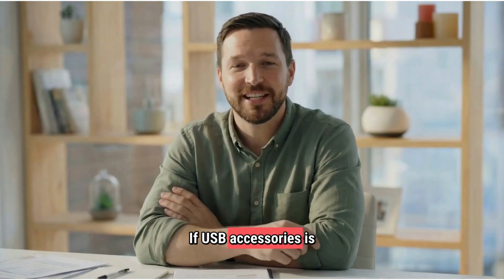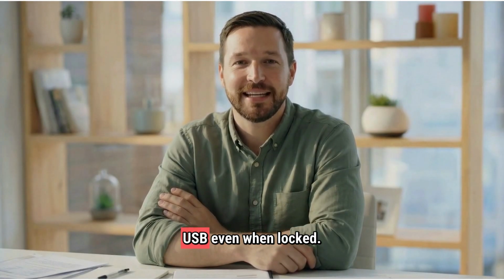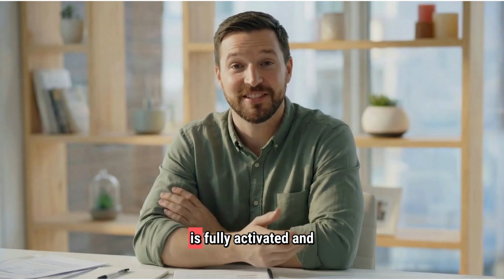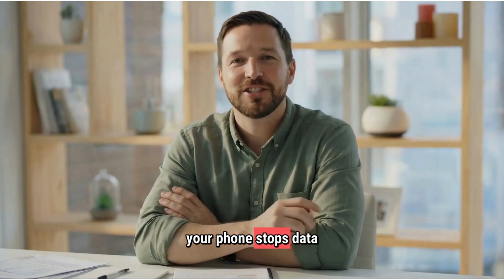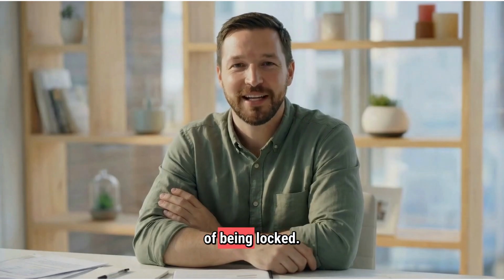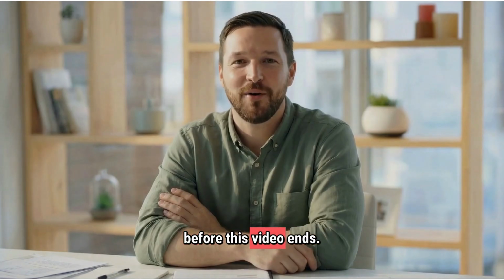If USB accessories is turned on, your phone allows data transfer through USB even when locked. Turn it off. When USB accessories is off, USB restricted mode is fully activated, and your phone stops data transfer through the USB port after 1 hour of being locked. This is the setting. This is what you turn off right now before this video ends.